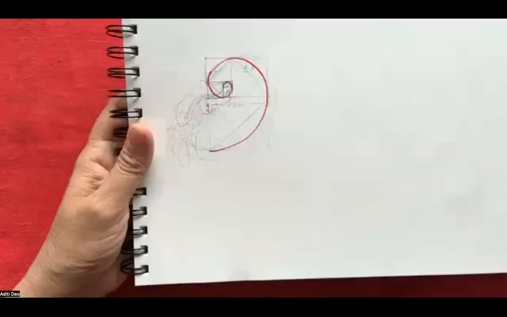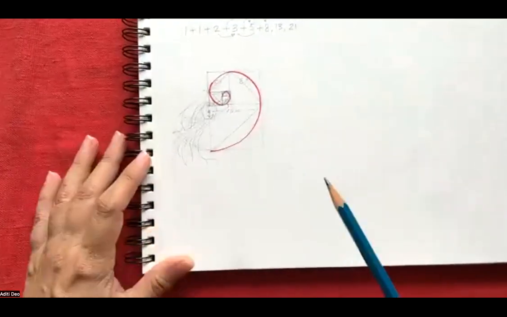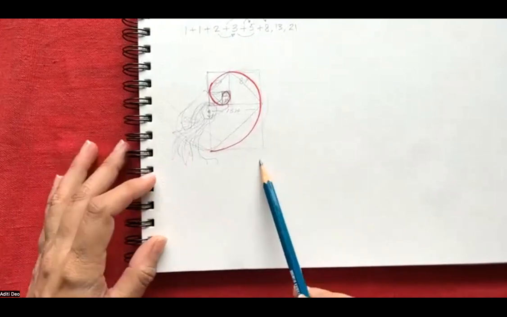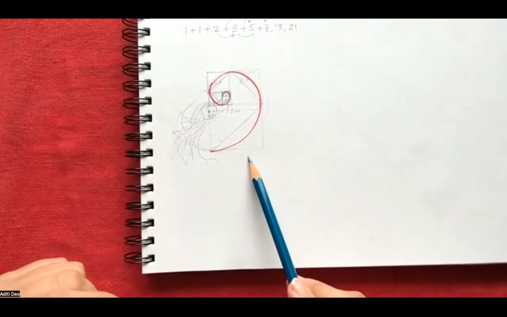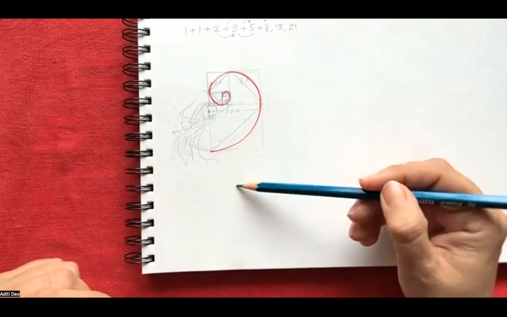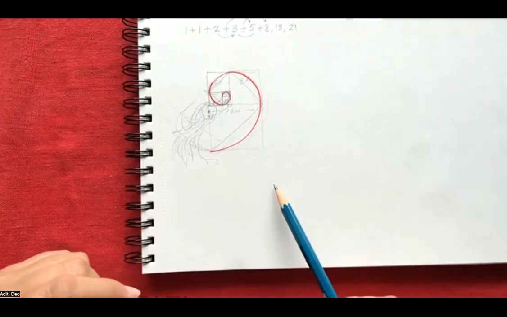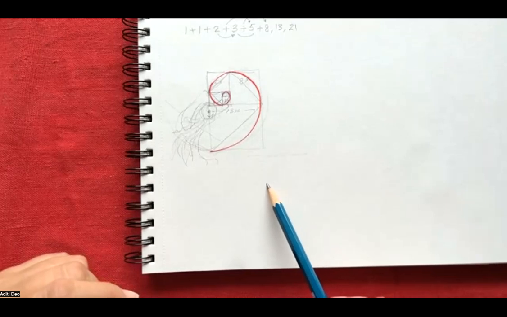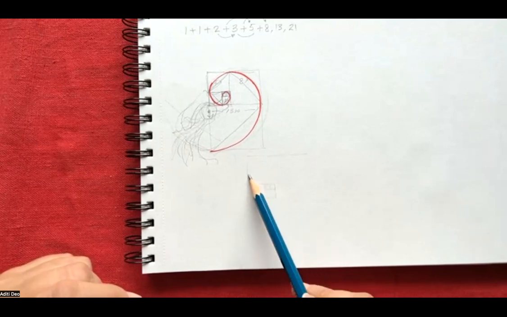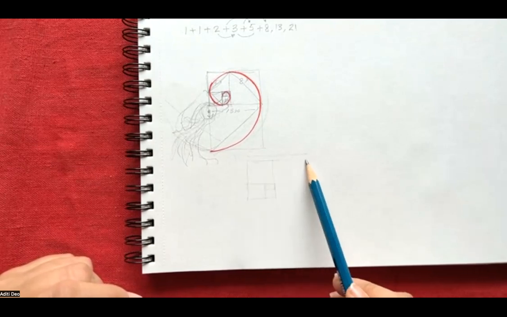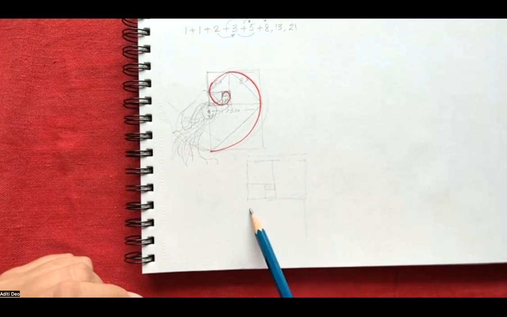Okay. So now if you've understood this, we can do a similar structure. And I would like you to, just for a lark, try and draw it in pen. So 1, 2, 3, 5, 8, 13.